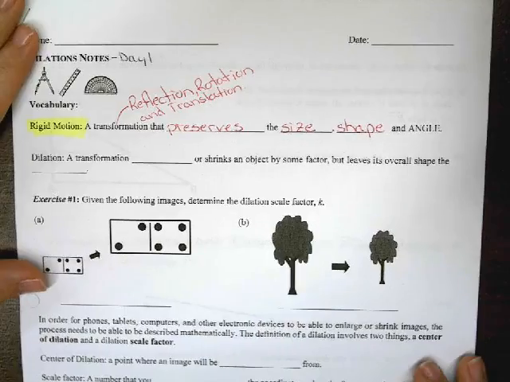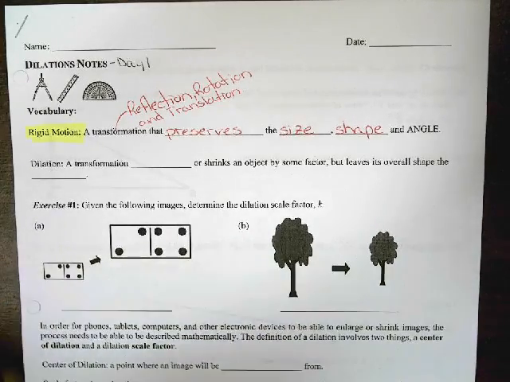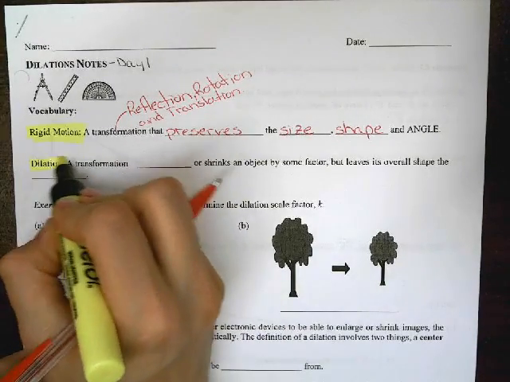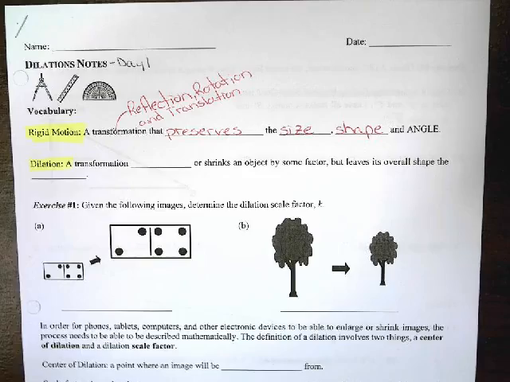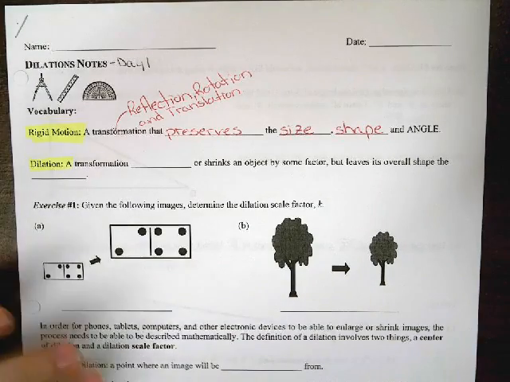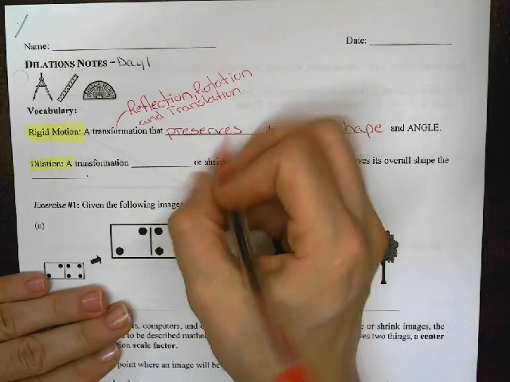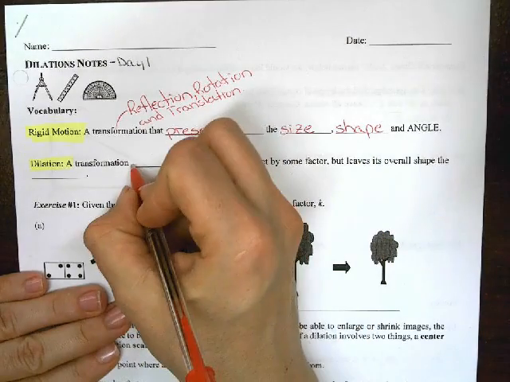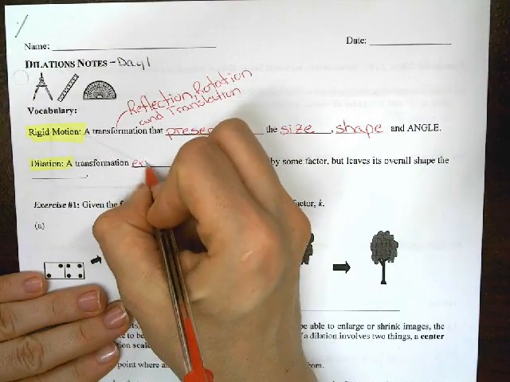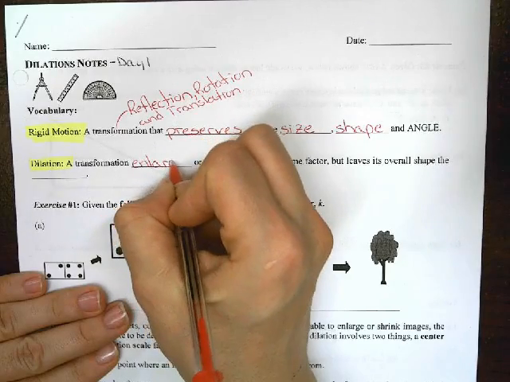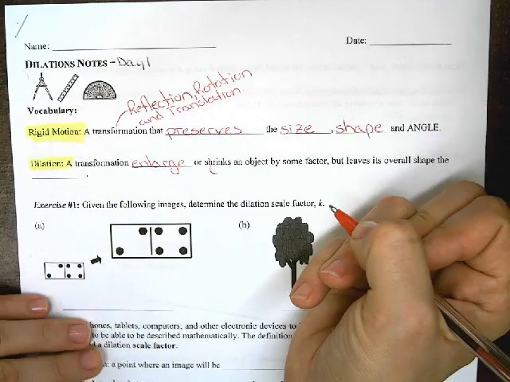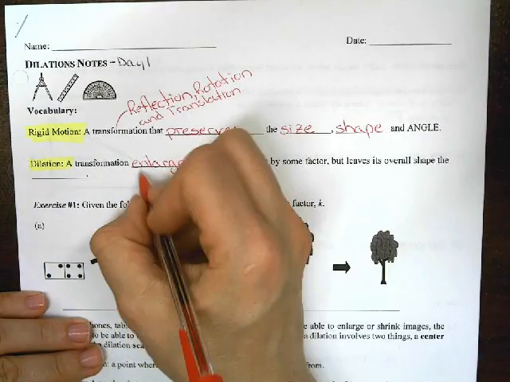Now what we're really going to be talking about in this lesson is the idea of dilation. Okay, and a dilation, now when you think about that, most people think to make big, but it's not just big. To make something big, we call that to enlarge it. So that word enlarge means to make big.